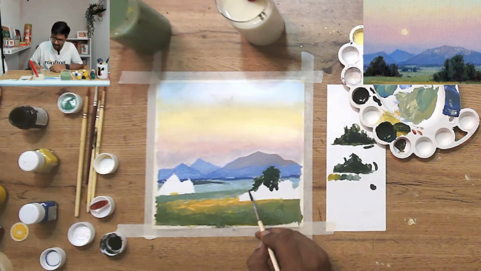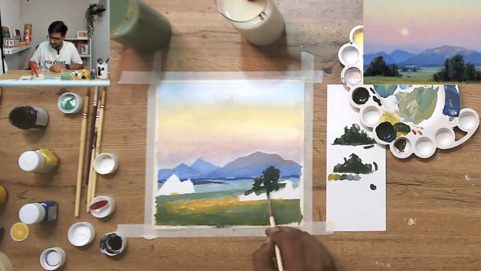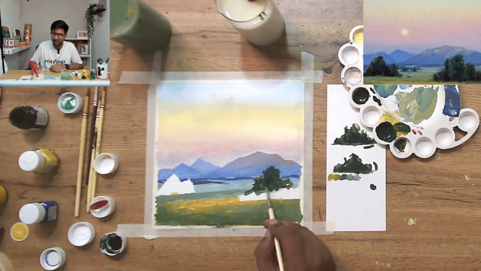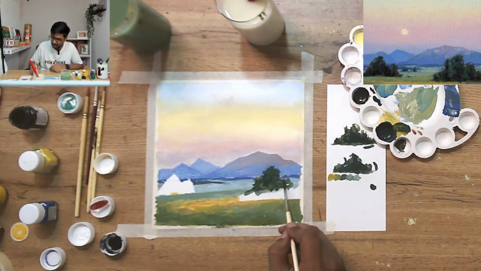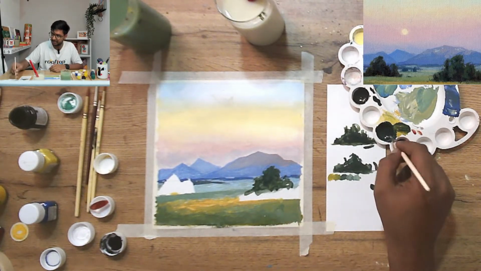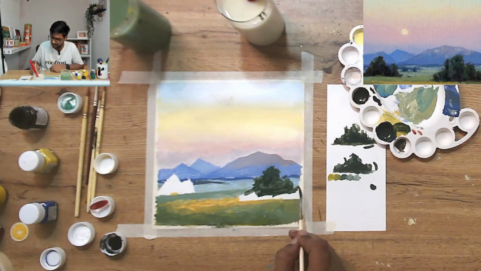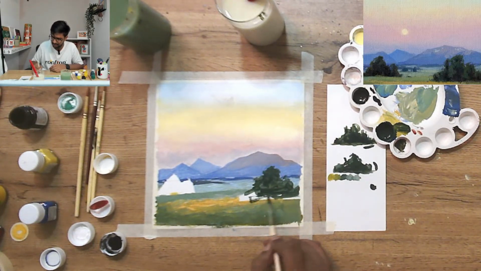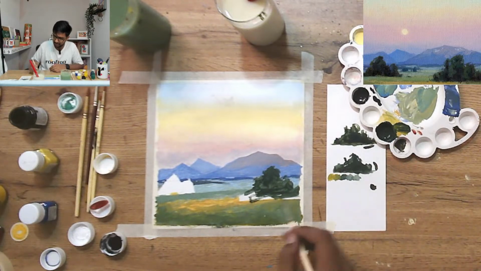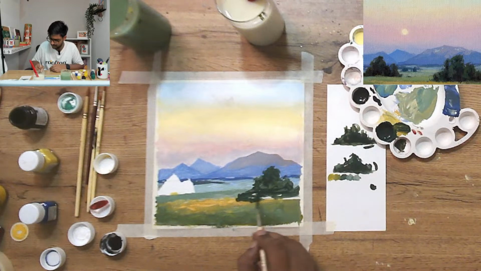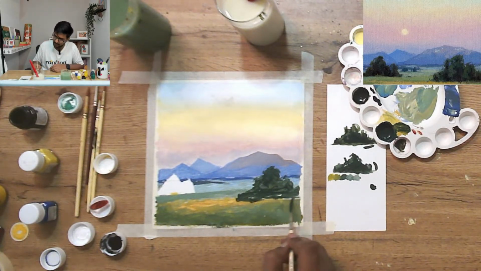And this I'll apply here. I'll spread this out. I can spread this out very roughly at first, because what I'm trying to do now is just cover up the area over here as well. Just like this.